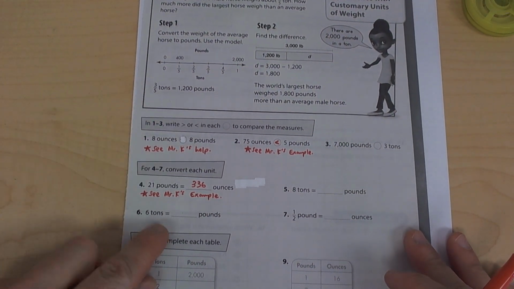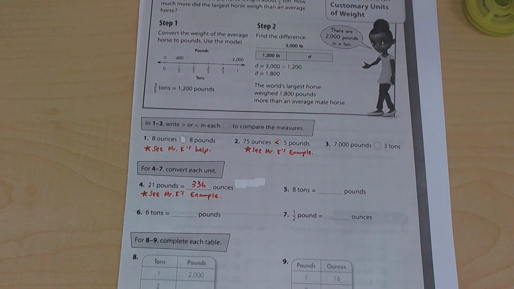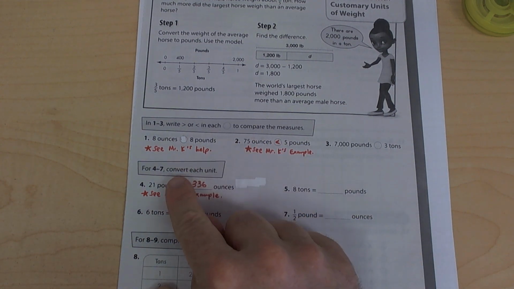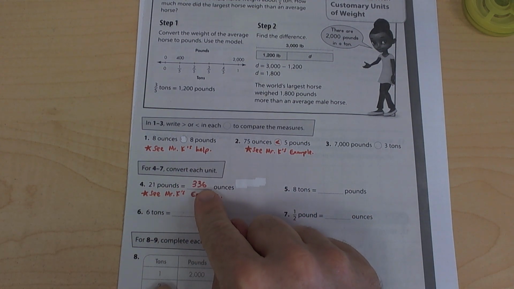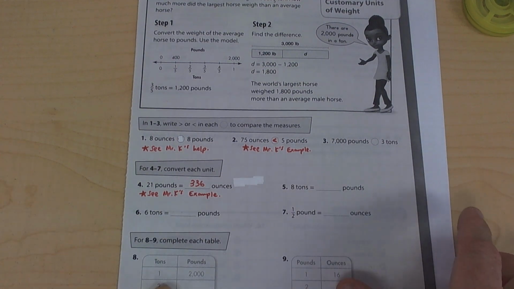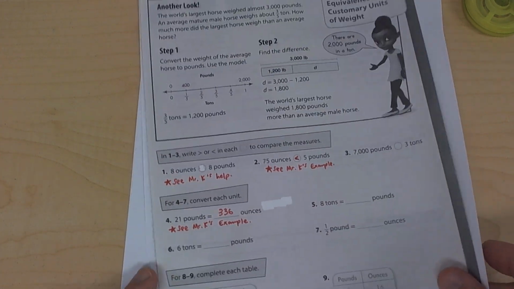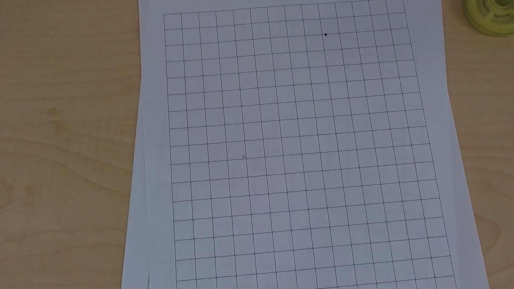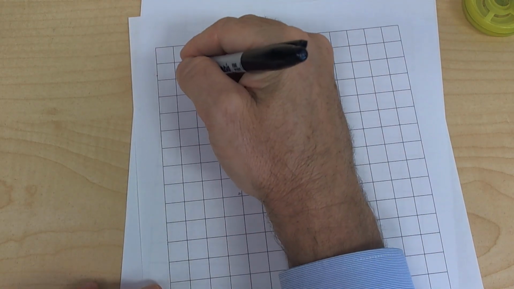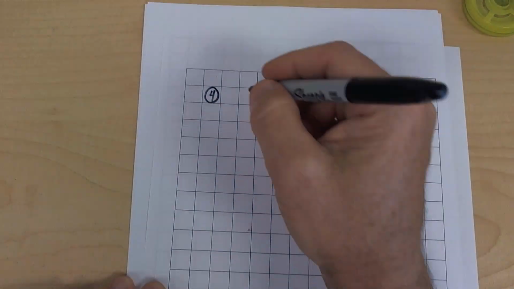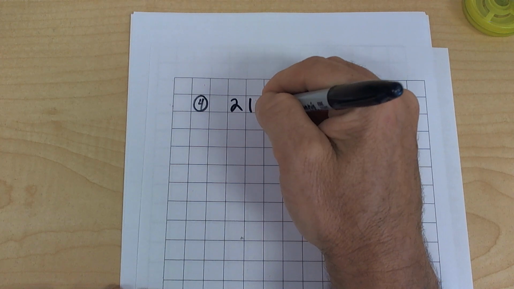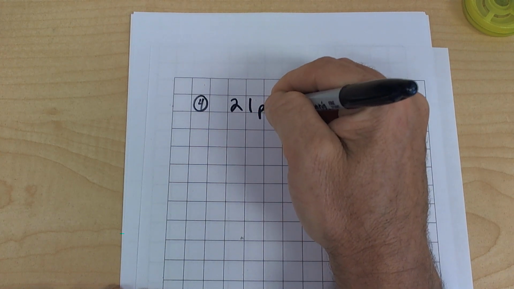Now you and I are going to move on to number 4. So number 4 is asking us how many ounces is equivalent to 21 pounds. So let's see how we do that. Number 4 told us 21 pounds. And I spelled that wrong.